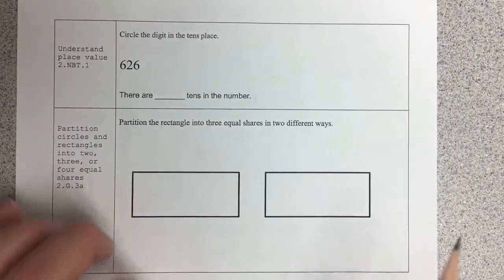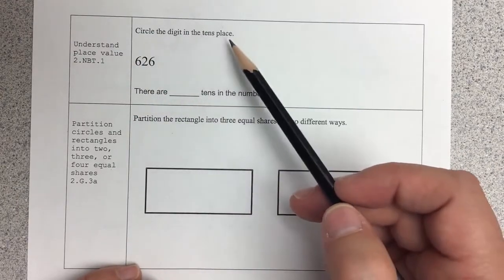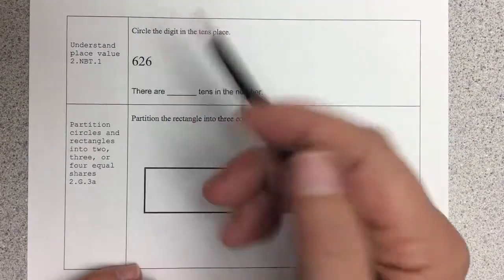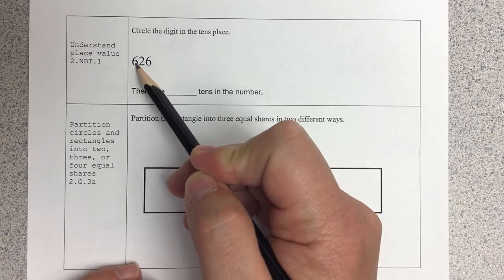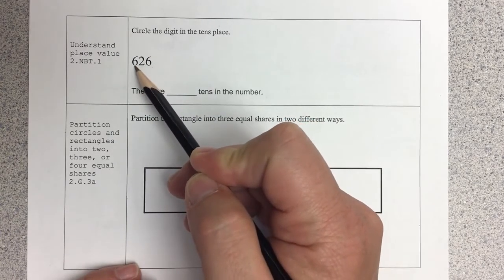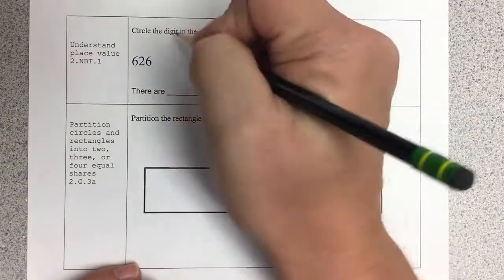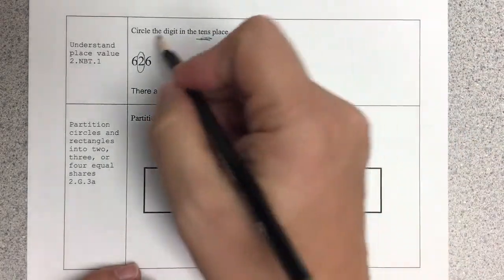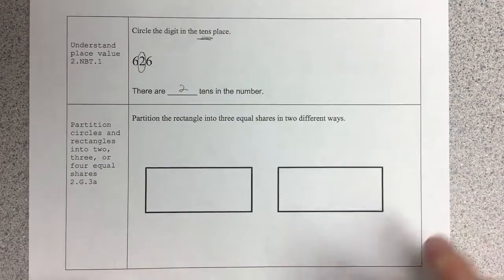Okay. Now, understanding place value. Circle the digit in the tens place. Well, my place values, I kind of go from the right to the left, so I have the ones, tens, and hundreds. So I have 6 in the ones, 2 in the tens, 6 in the hundreds place. So I'm looking for the tens place. So circle the digit. I have 2. So there are 2 tens in the number. Okay.